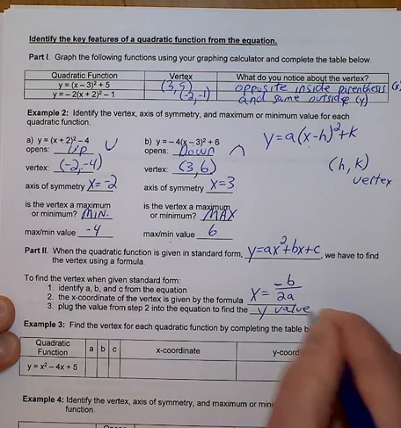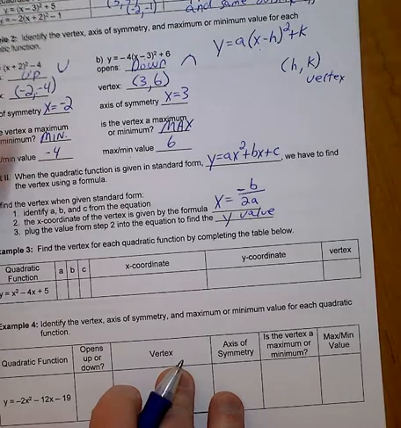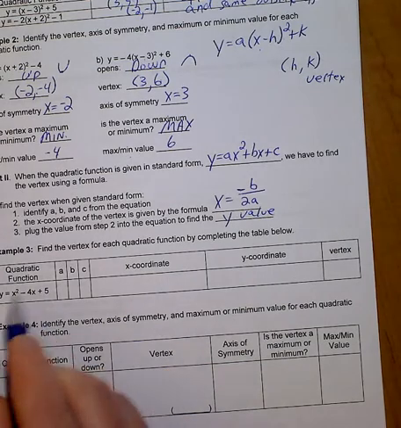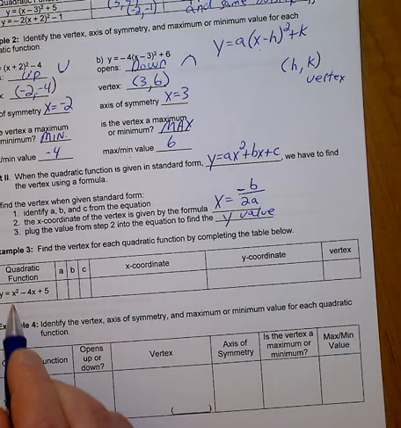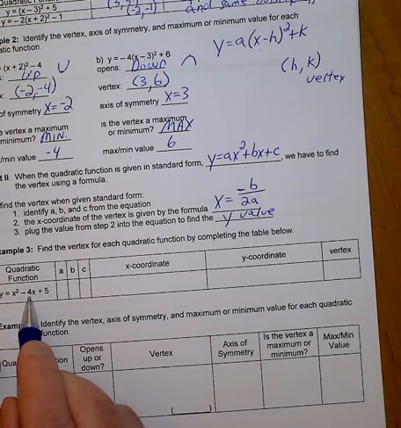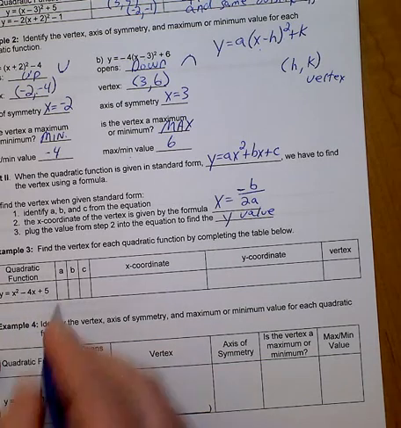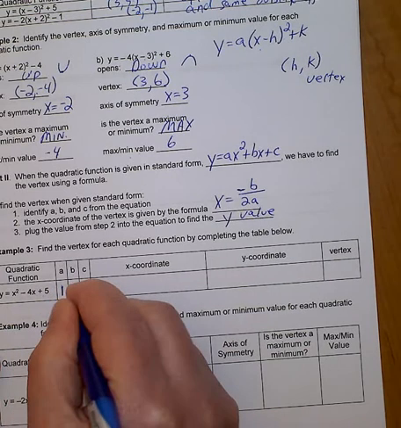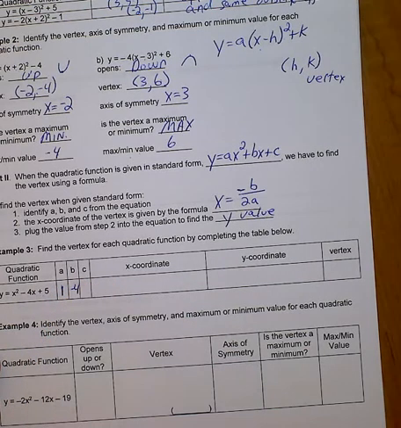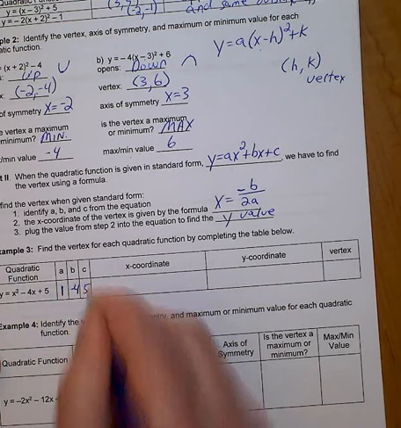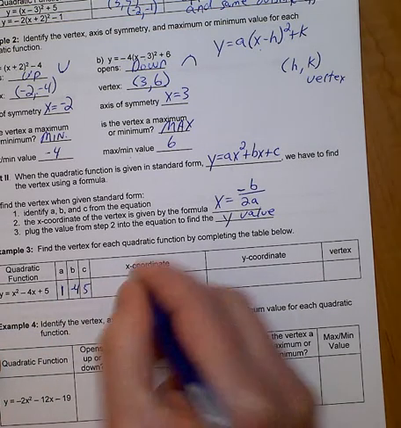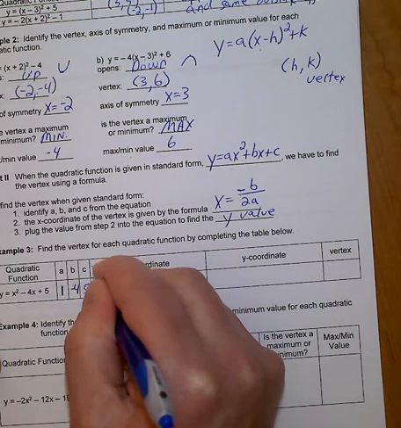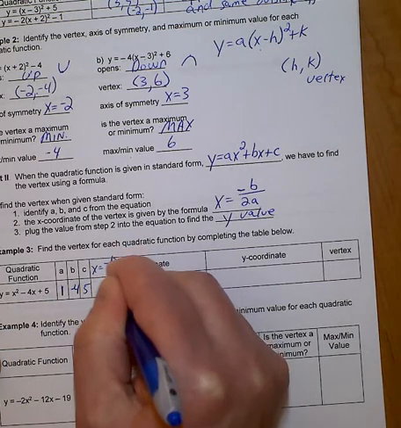Let's do an example and see how that works. Find the vertex of the quadratic function by completing the table. This is in standard form, ax squared plus bx plus c. So what is a? a is going to be 1, b is going to be negative 4, c is going to be 5. So the x-coordinate equals negative b over 2a.